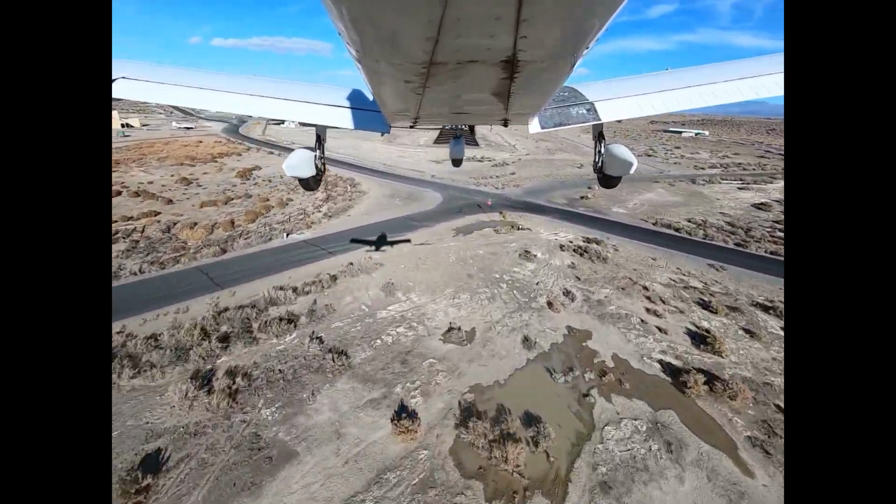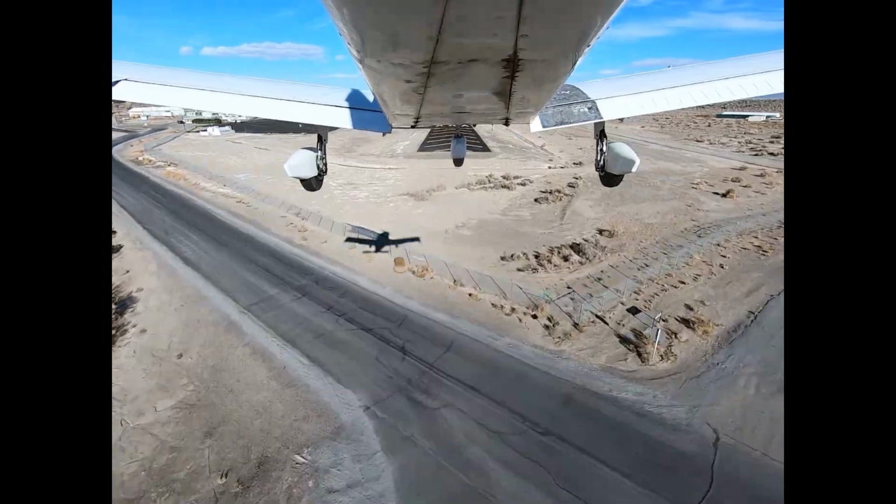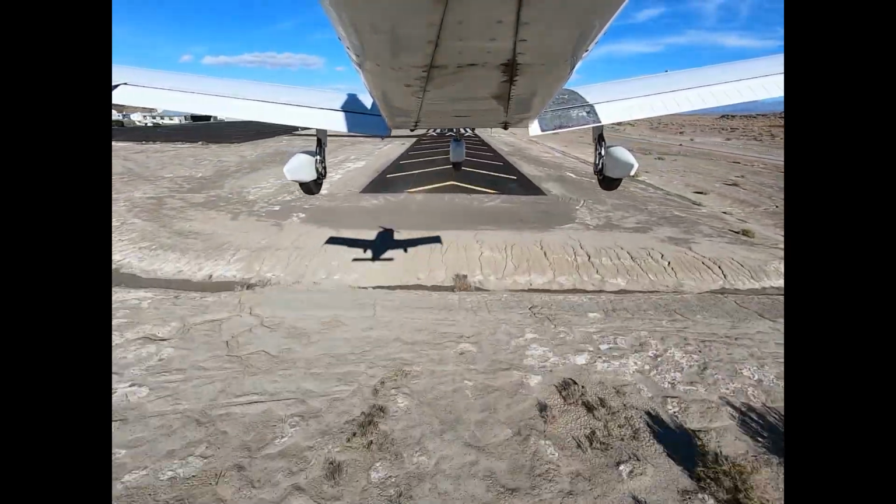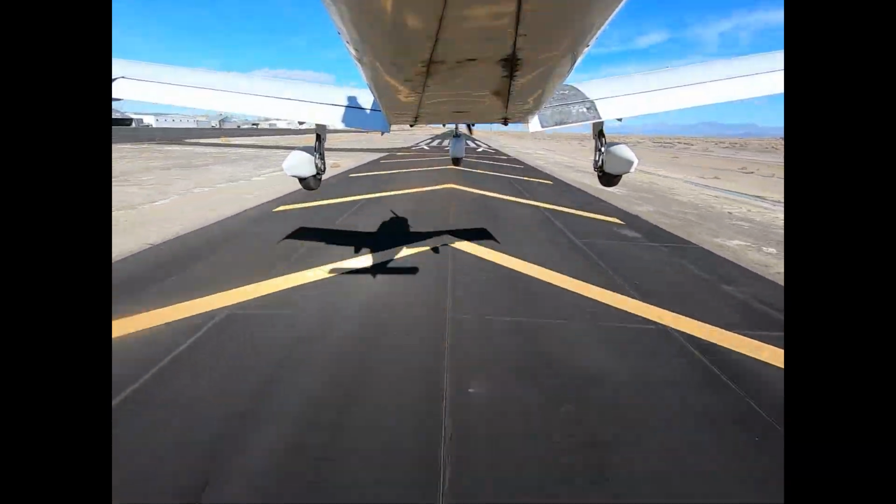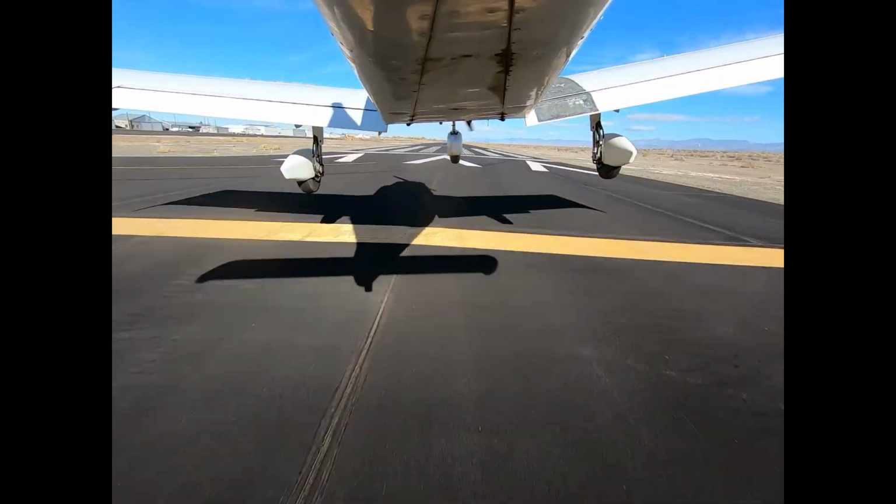Also determining the crosswind component. You may have to crab, fly sideways, or whatever to stay on the center line right until you touch the surface.